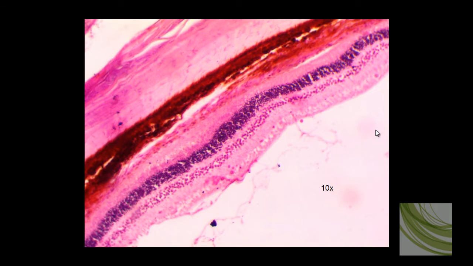Here I've increased the magnification to the 10x objective, and again we can see the sclera, the choroid with the pigment, and the retina. And we can see a lot more detail in the retina. We'll label the parts of the retina at the next microscopic level.